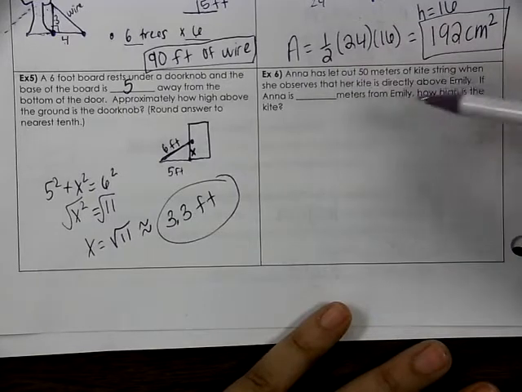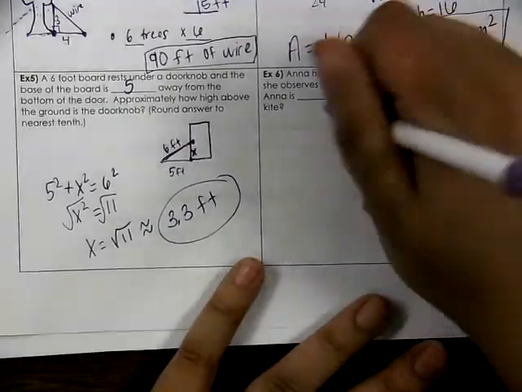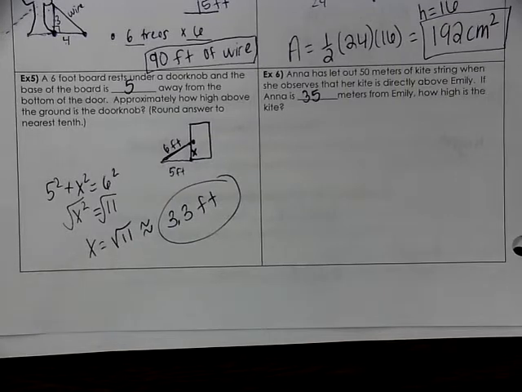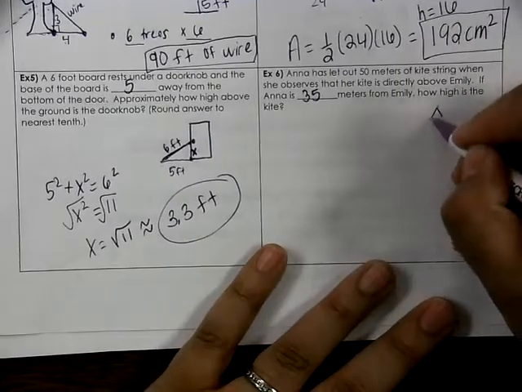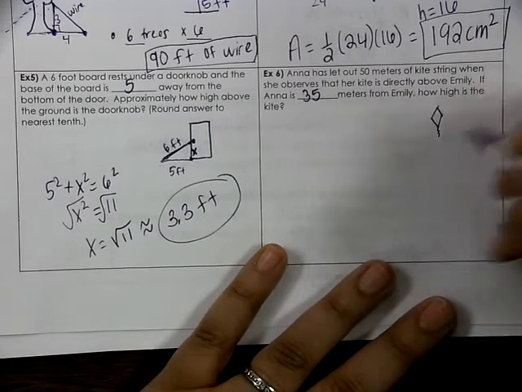All right, here's a few more. Anna has let out 50 meters of kite string when she observes that her kite is directly above Emily. If Anna is 35 meters away from Emily, how high is the kite? So imagine a kite up in the air. Here's my kite, and obviously kite has some string to it. So here's my string that's hanging down.